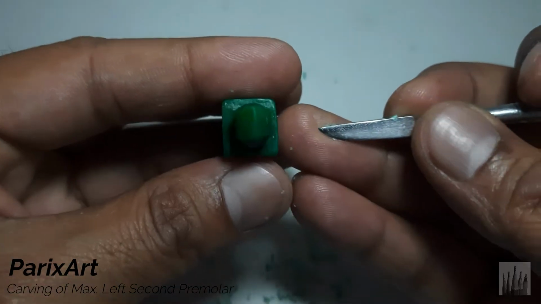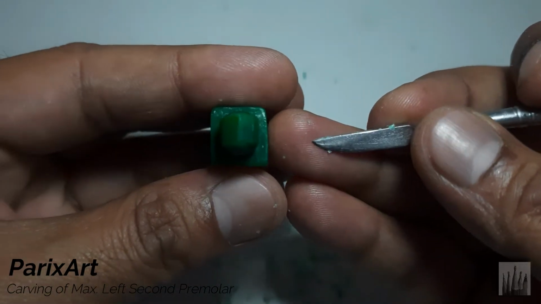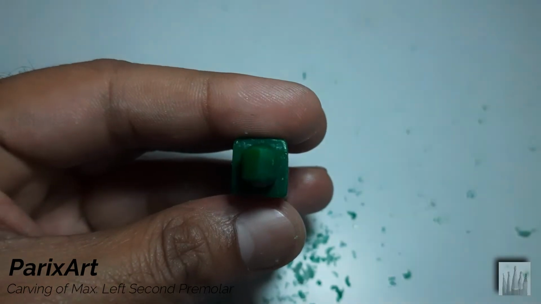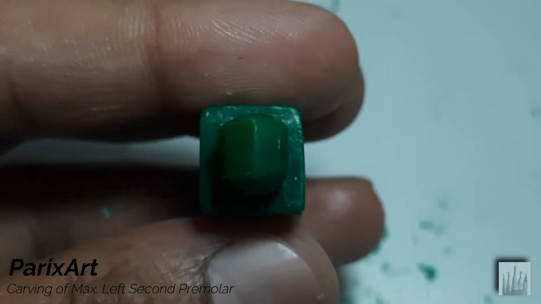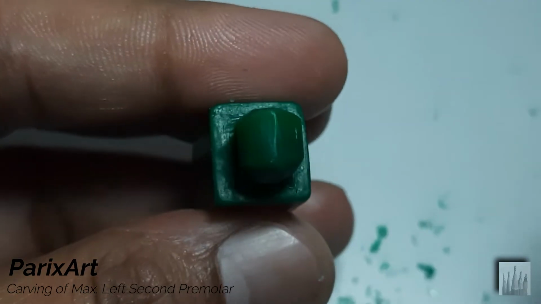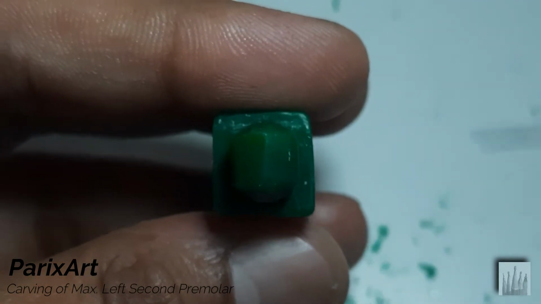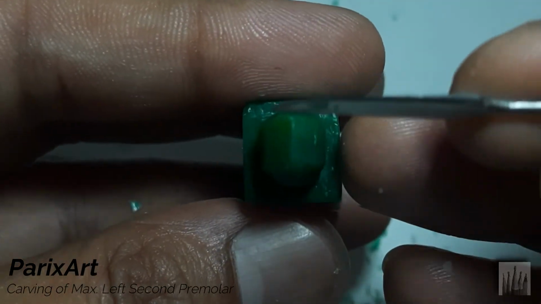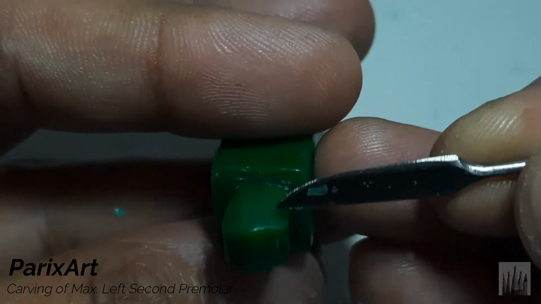See now? Let's zoom in. Check it now. This side is lingual. Now we'll round off all the angles a bit and then make depressions on the labial side.